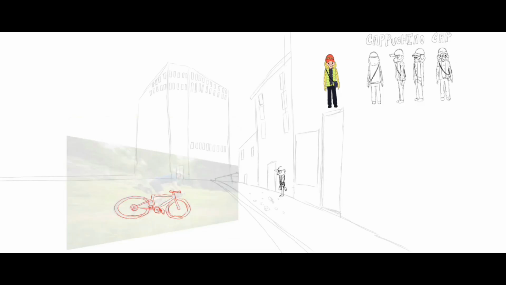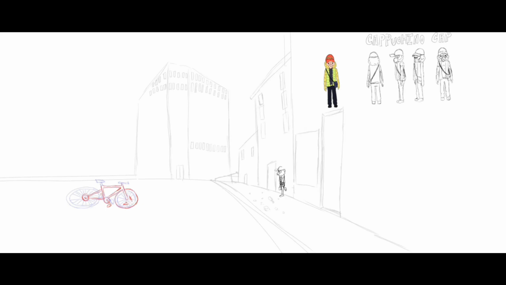You can always just get a reference and then boom. I just did a quick trace, and that's just to familiarize myself with the bike, and then I'm just animating the bike moving. This is the scene where Gozef meets up with Cappuccino. This is all just rough. Again, this is something new for me. I haven't really animated a bike before, but that's the good thing.